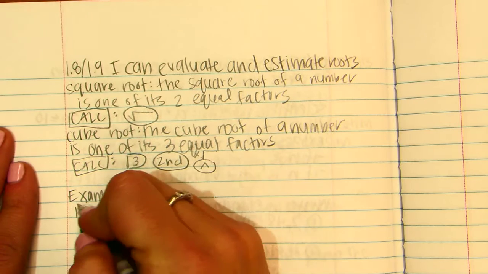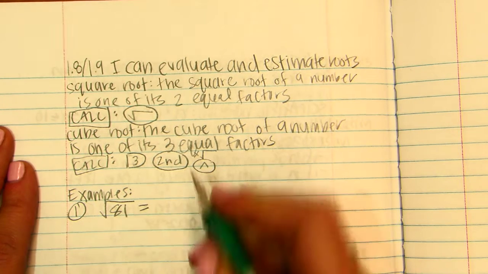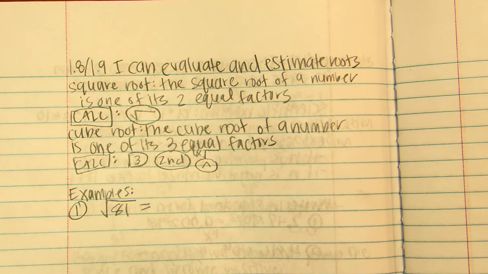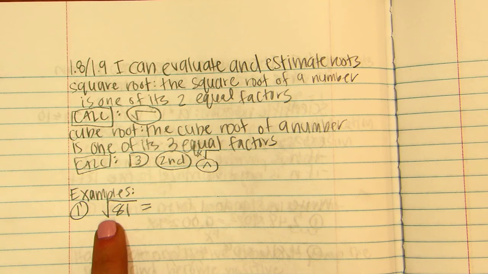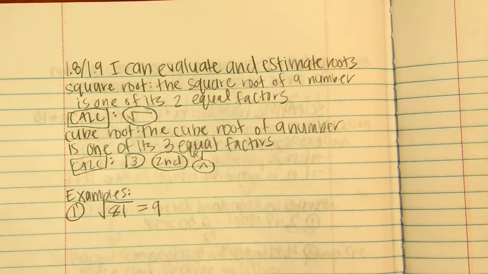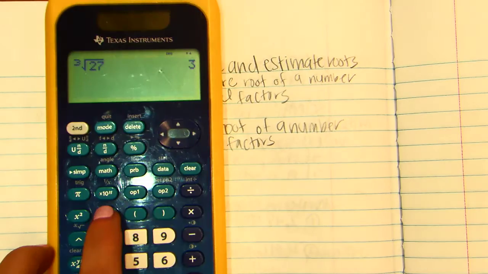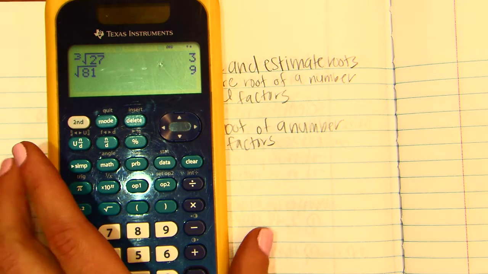So for example 1, this says the square root of, let's do 81. So the square root of 81 means what times itself equals 81. There are actually two answers to the square root of 81. It could be 9 because 9 times 9 is 81, or it could be negative 9 because negative 9 times negative 9 is 81. This symbol means we only want the positive answer. So I'm only going to put a positive 9. If you didn't know that, you could use your calculator to do this button again. Square root of 81 is 9.